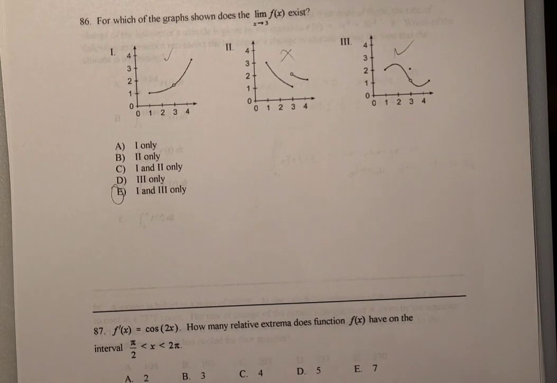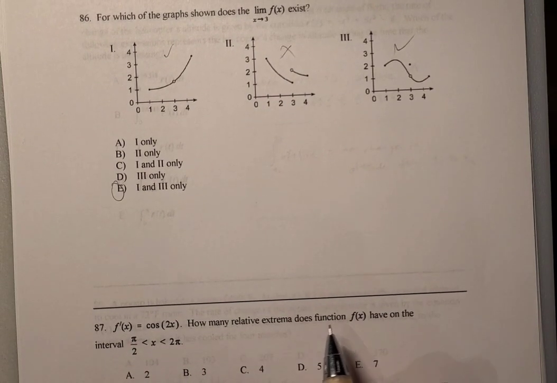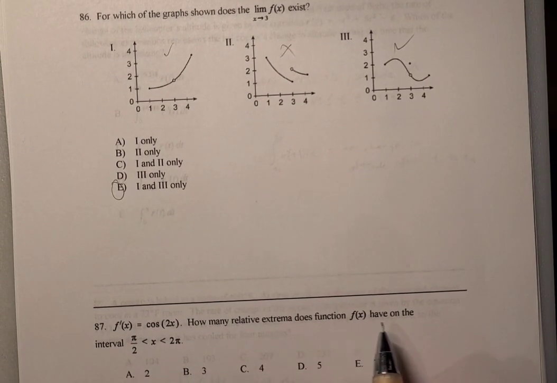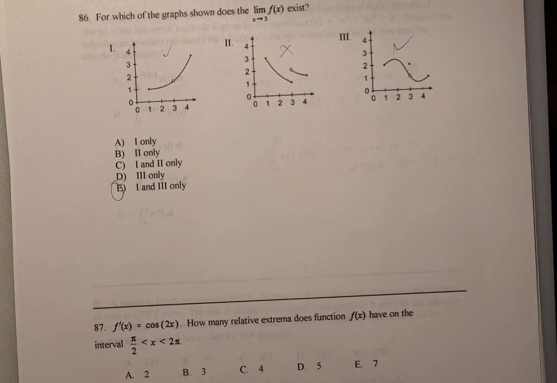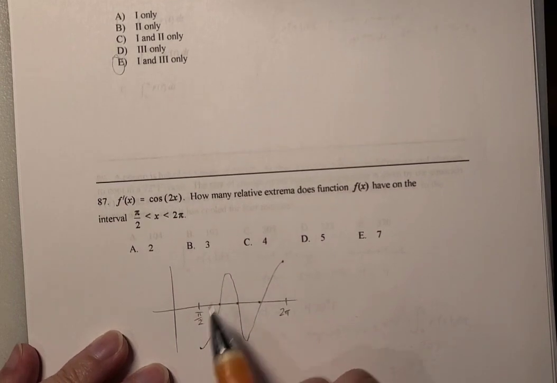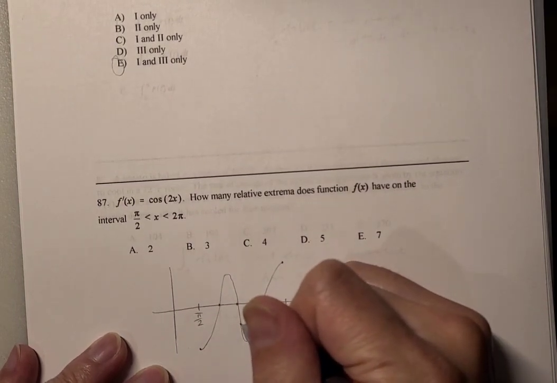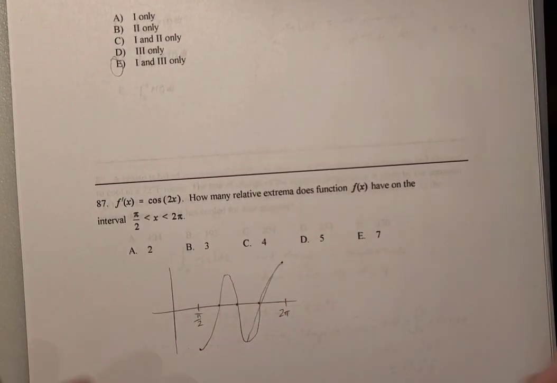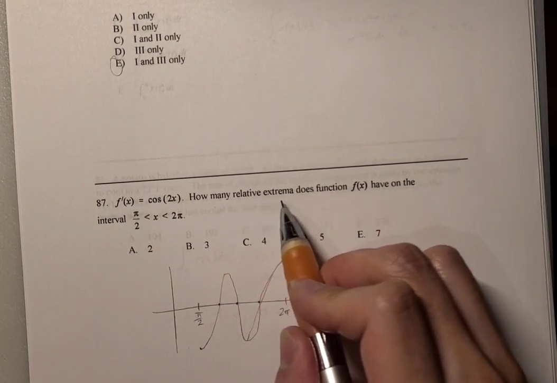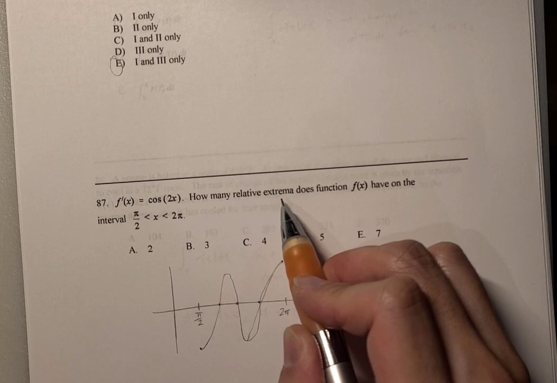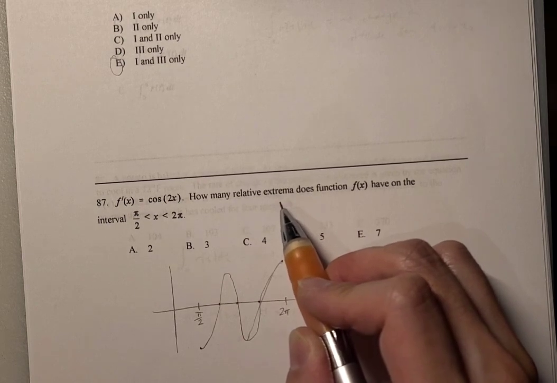f prime is cosine 2x. How many relative extrema does f of x have on this interval? Okay, so you can graph this, and this is a very bad sketch, but I sketched it. It should look more like this or something like that, okay? But anyway, this sketch gets the point. Relative extrema, that is when there's a relative max and min.